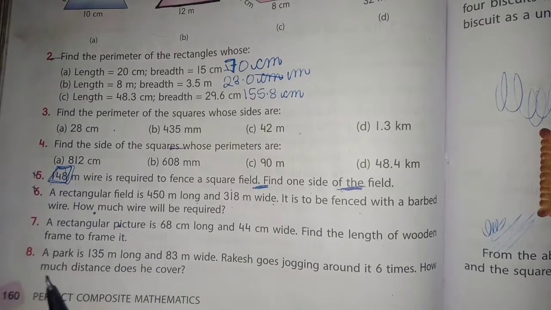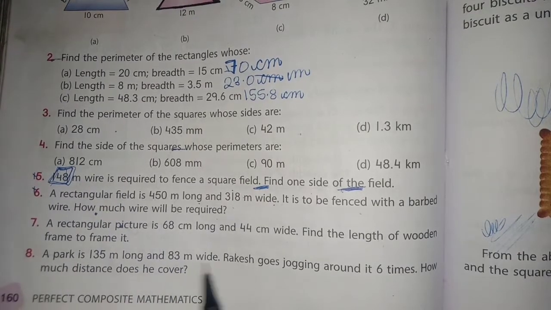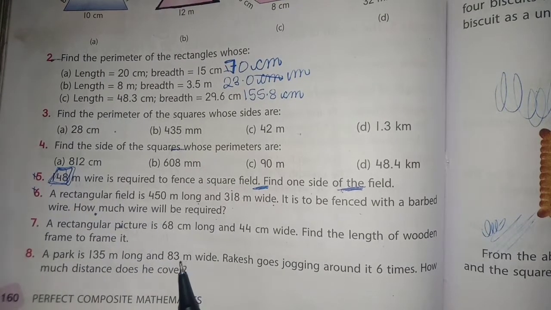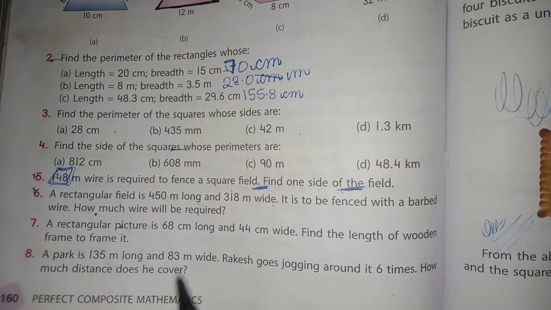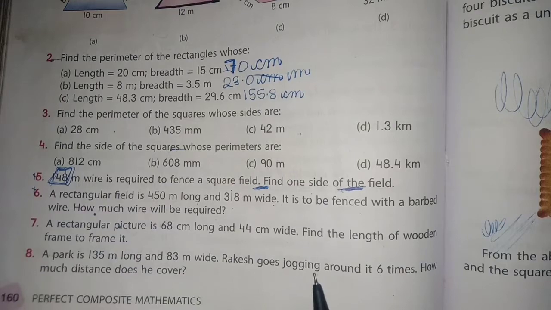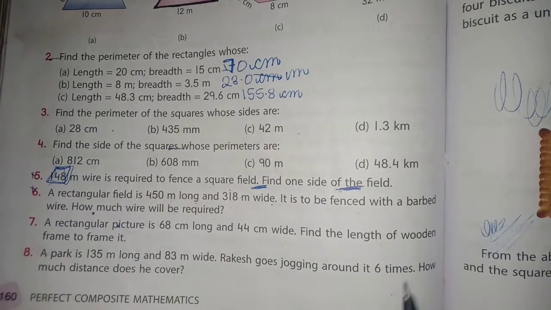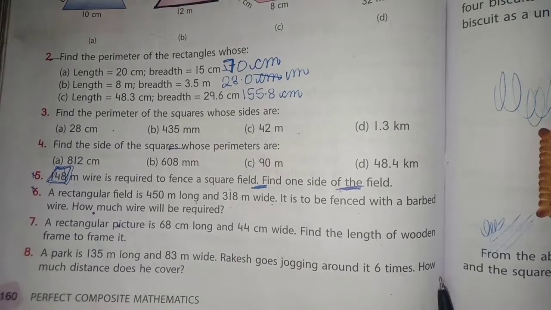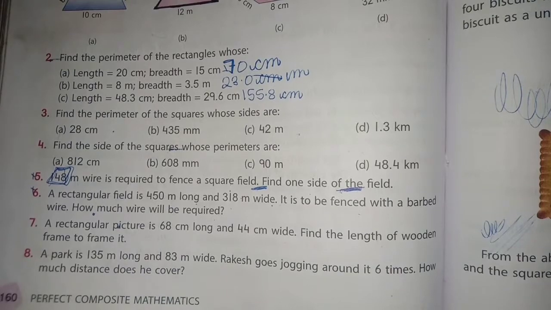Question number 8. A park is 135-meter long and 83-meter wide. This is the length and breadth of the park. It means the park is in the shape of a rectangle. It's a rectangular park. Rakesh goes jogging around it 6 times. How much distance does he cover? And we have to find how much distance he covers.